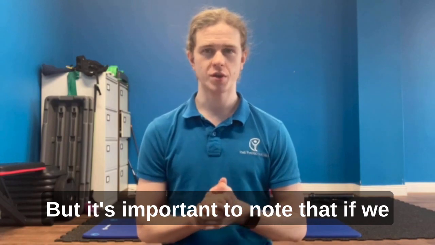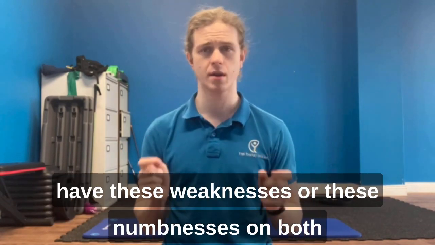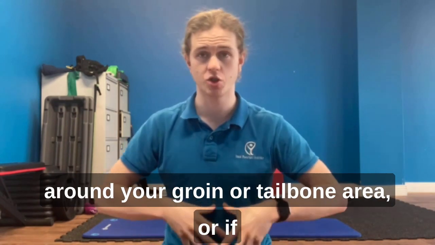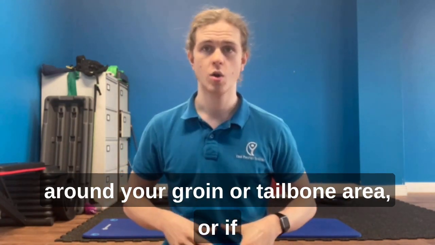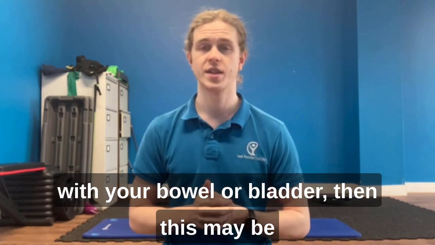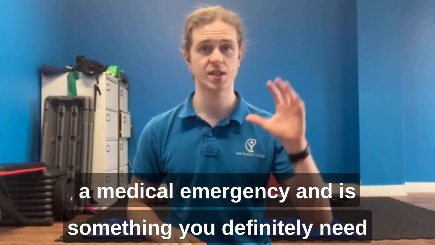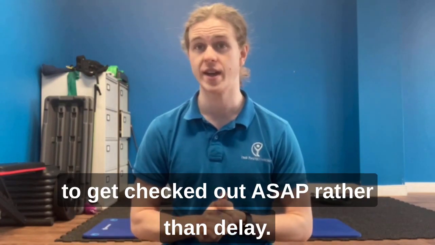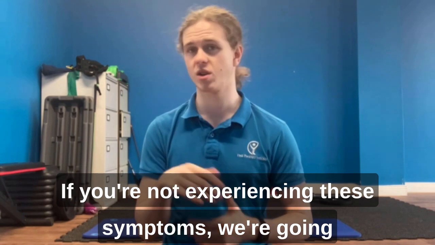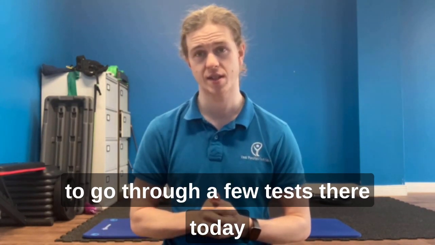But it's important to note that if we have these weaknesses or numbness on both legs, on both sides, if we're having numbness around your groin or tailbone area, or if you're having difficulties going to the toilet, either with your bowel or bladder, then this may be a medical emergency and is something you definitely need to get checked out ASAP rather than delaying. If you're not experiencing these symptoms, we're going to go through a few tests today to assess your pain a little further.